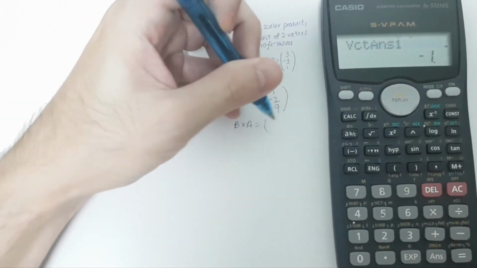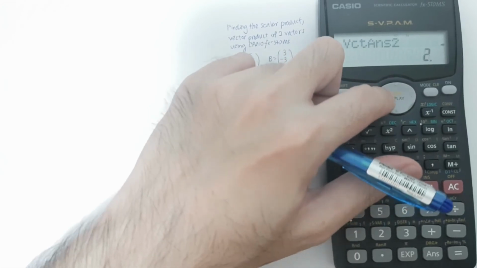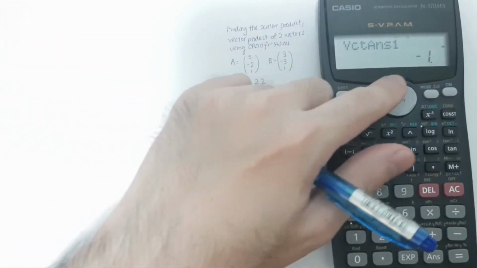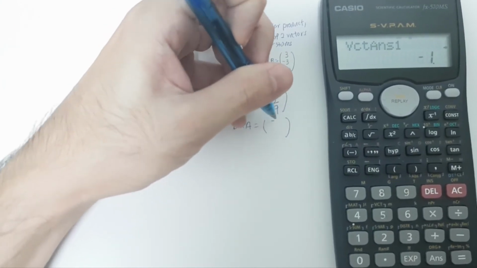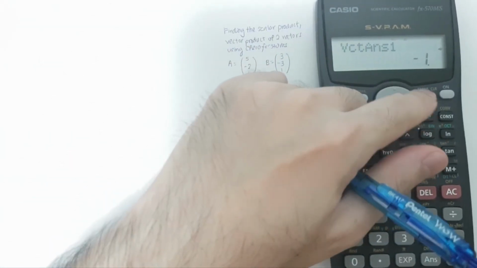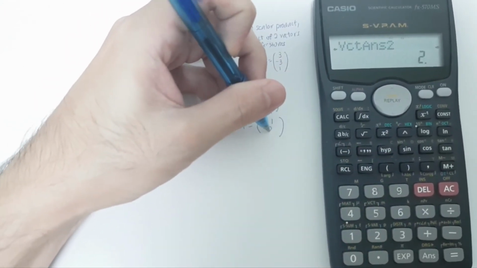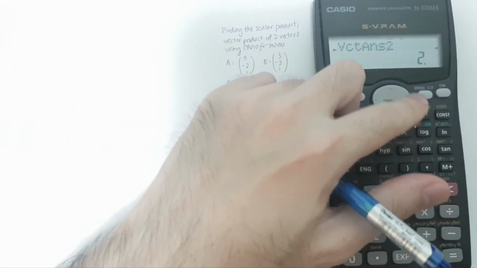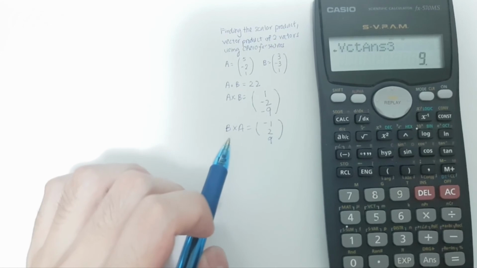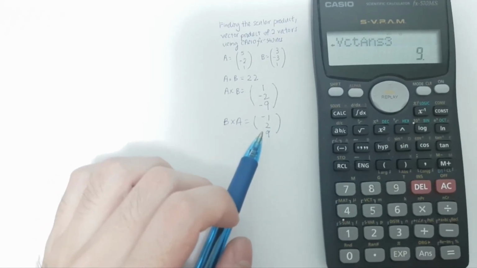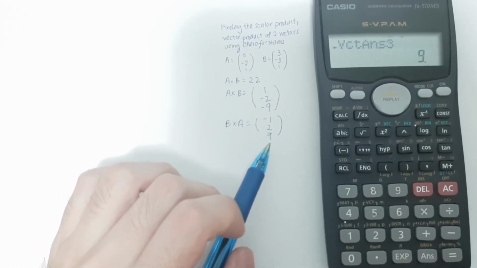After we press equals, there will be 3 values. The first value represents the first value here. Vector answer 2 represents the second value. Vector answer 3 represents the third value. Hence, B cross A is equivalent to -1, 2, 9.